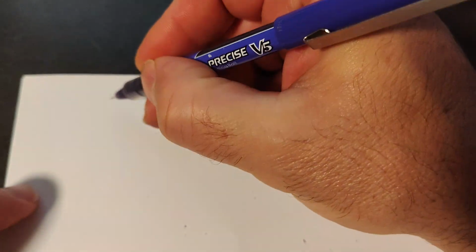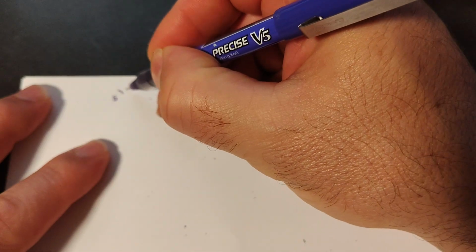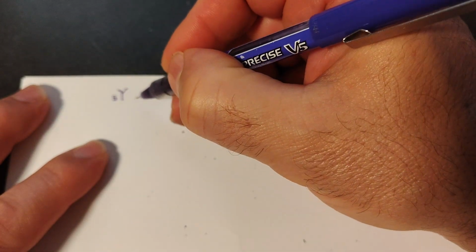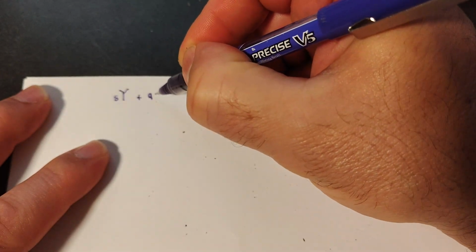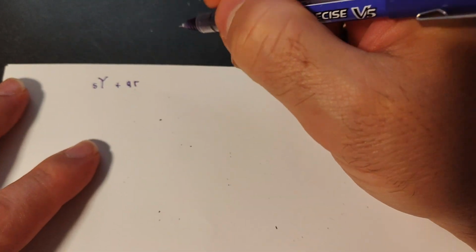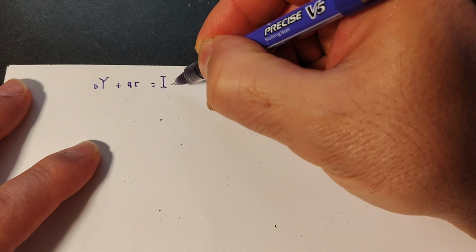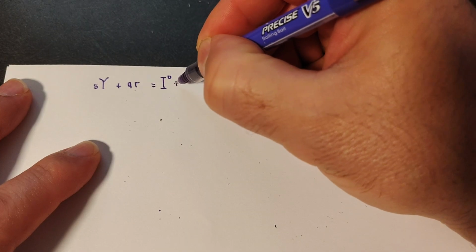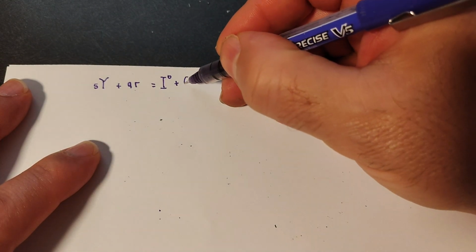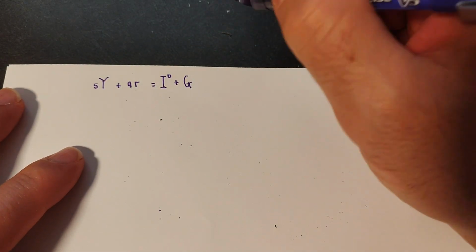So we have an IS curve, which is just going to be S times Y plus A times R is equal to autonomous investment plus government expenditures. All right.